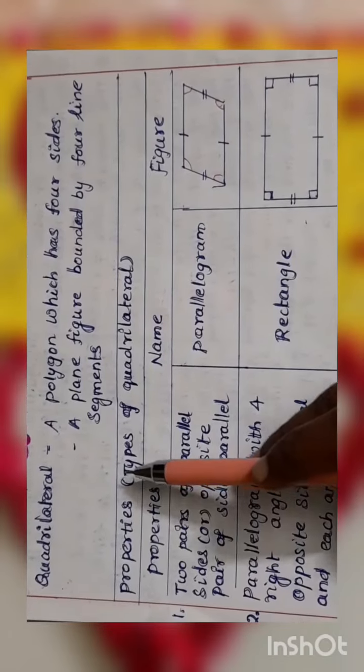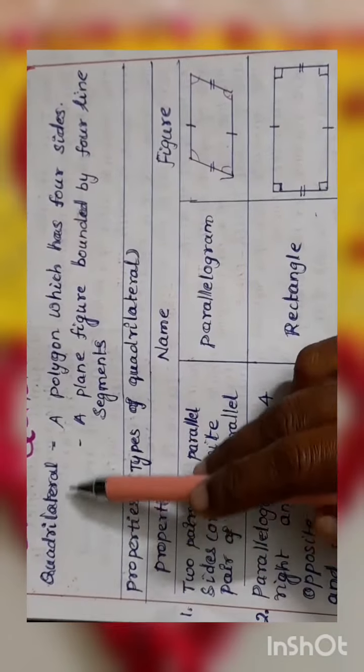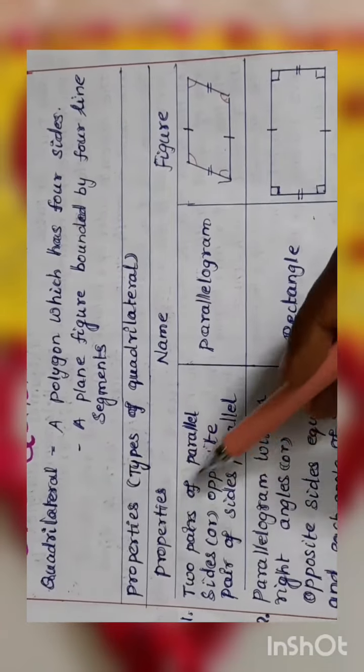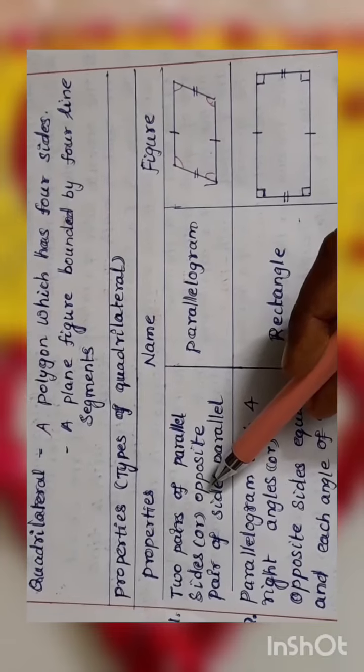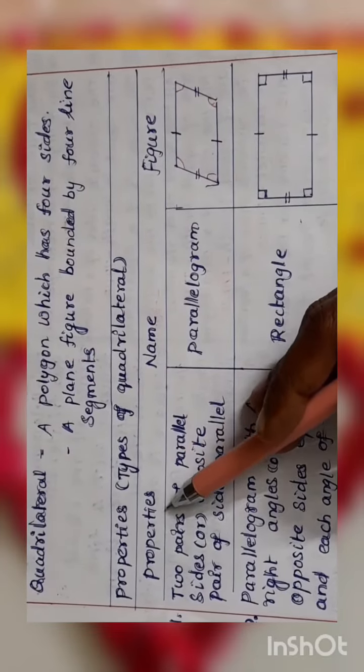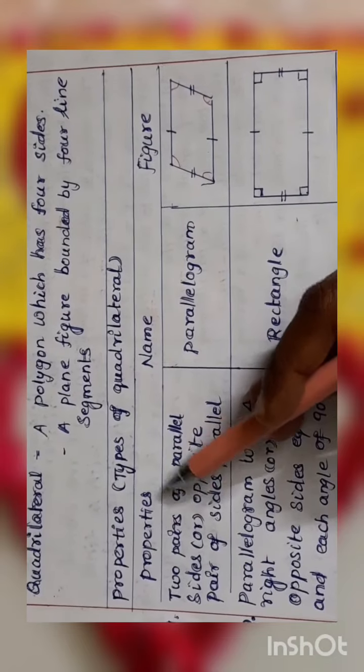Next we are going to classify this quadrilateral based on its sides and angles. That is called properties. Based on the properties, we classify quadrilaterals into five types. We have listed them in the form of a table. First, two pairs of parallel sides.